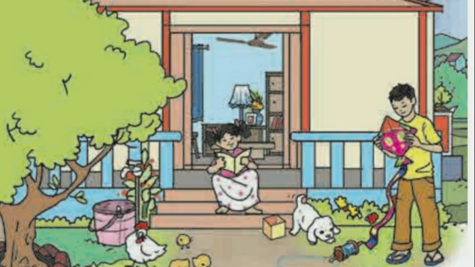The living world. Let us see the picture and do one activity. List out the living and non-living things from this picture. Now you will come to know that there are some living things and non-living things.